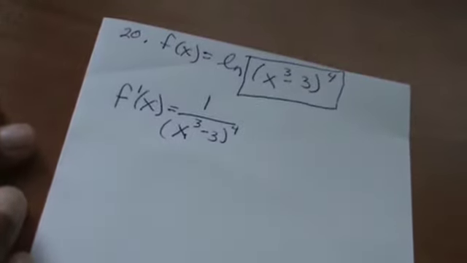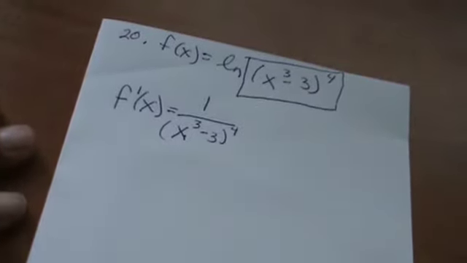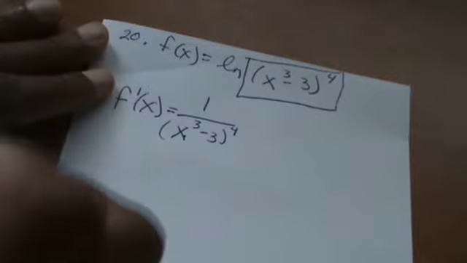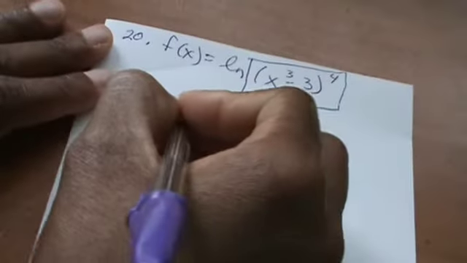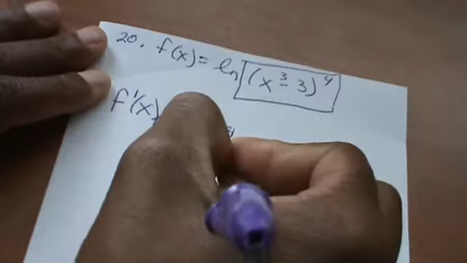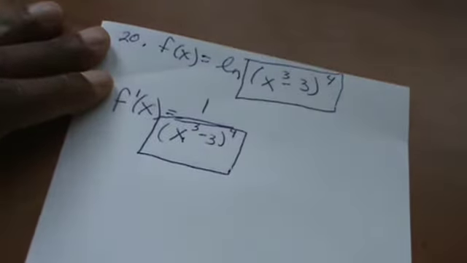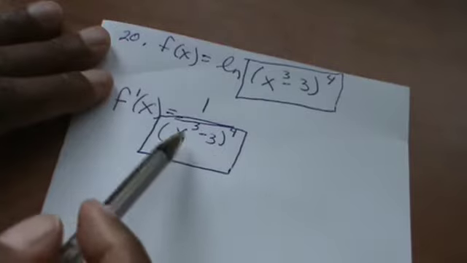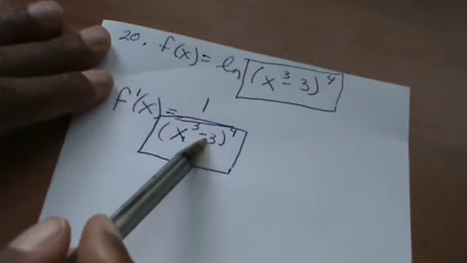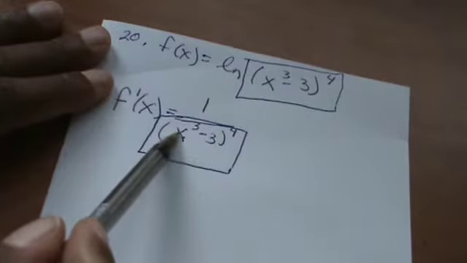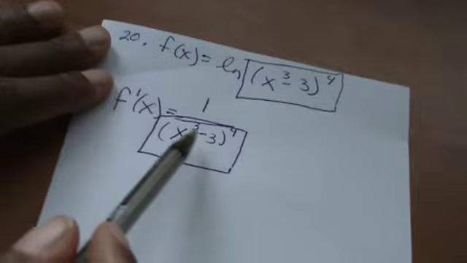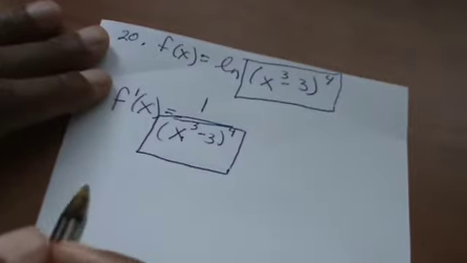So now, as I'm taking the derivative, I have to be really careful because I want to take the derivative of all of this, including the fact that you're raising it to the 4 power. So if I think about this piece that's in the box is x cubed minus 3 times x cubed minus 3 times x cubed minus 3, obviously 4 times.